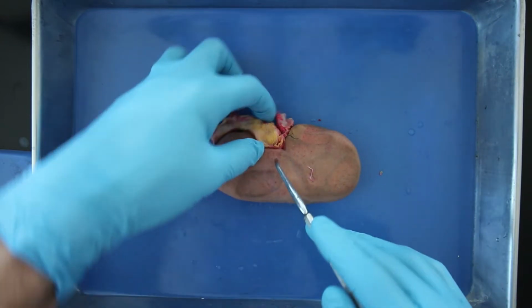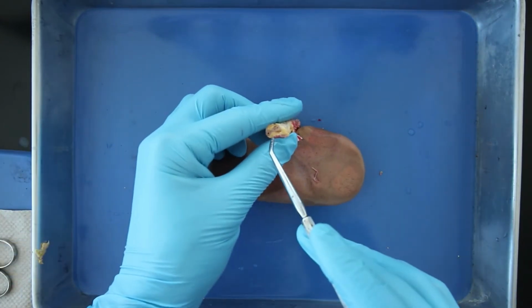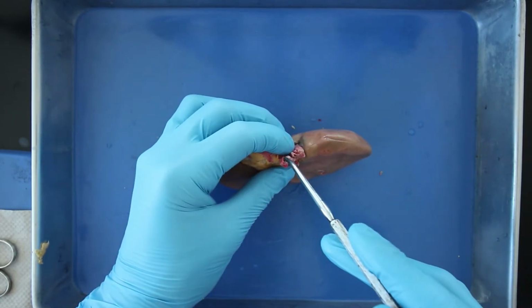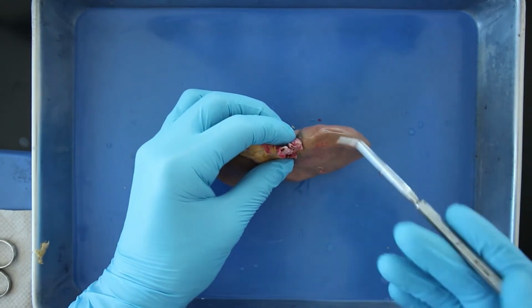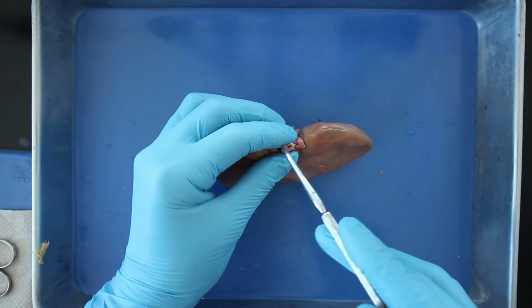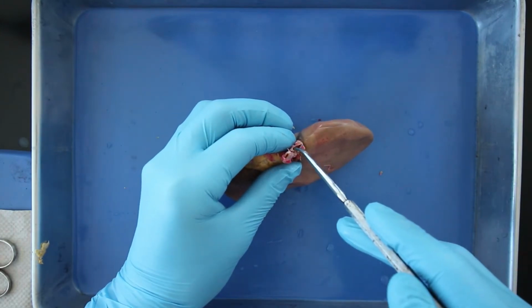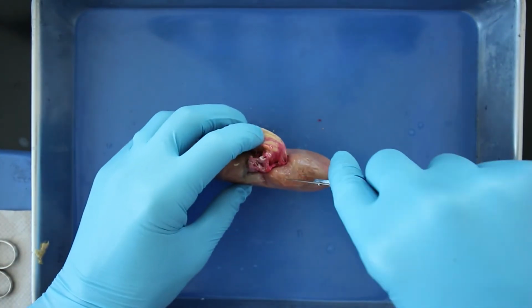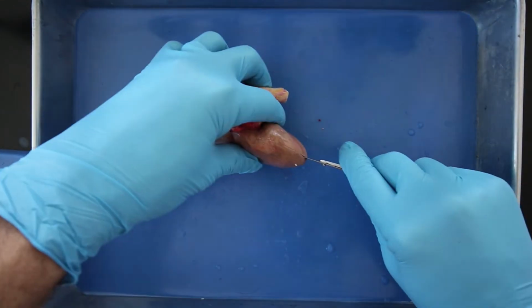This tube here is the ureter, which carries waste in the form of urine away from the kidneys. In order to identify the artery from the vein, we can look at the wall thickness, as arteries have a thicker wall that helps us identify this one as the renal artery and this other vessel as the renal vein. So now let's make our incision. We will make our cut around the kidney in order to have symmetrical halves.